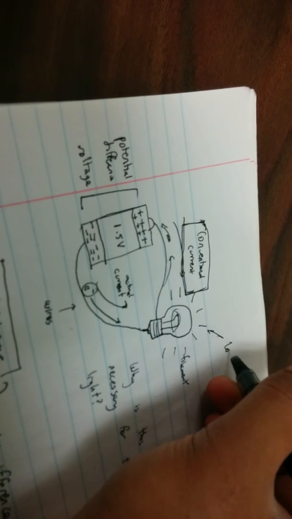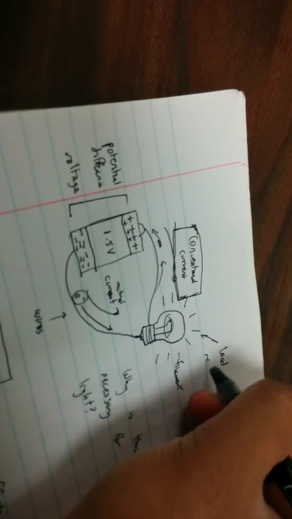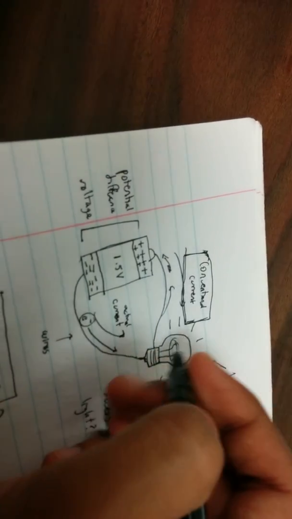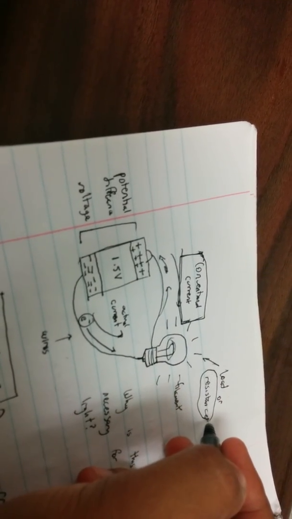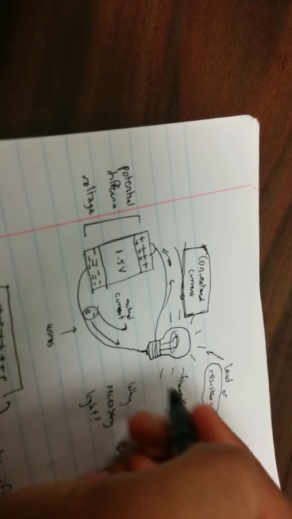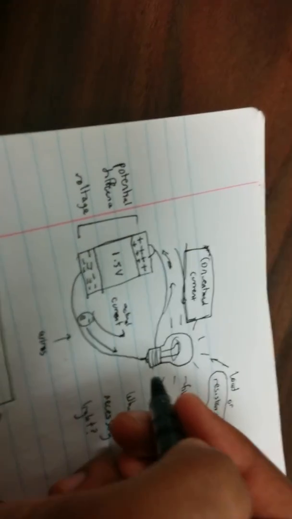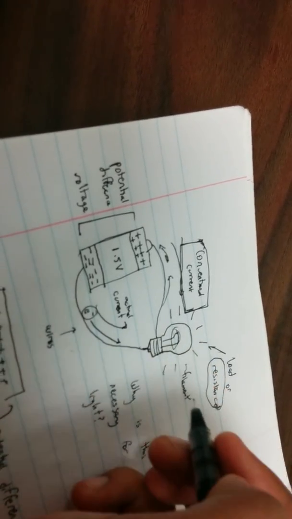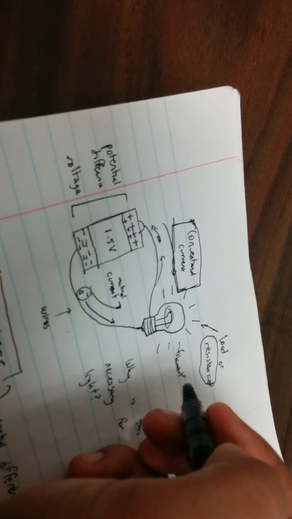And finally, something like a light bulb is called a load or a resistance. So it can be called a load, which is sort of like a burden on the circuit, or a resistance on the circuit. Resistance is really the quantifiable version of load. So we say that whenever the resistance is higher, say the light bulb needs... it's kind of complicated to explain right now. I think other lessons will do it better.